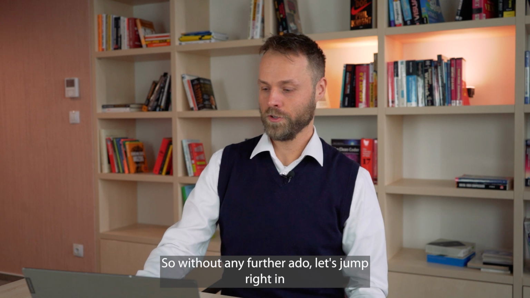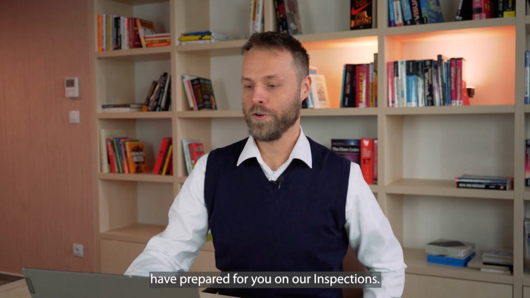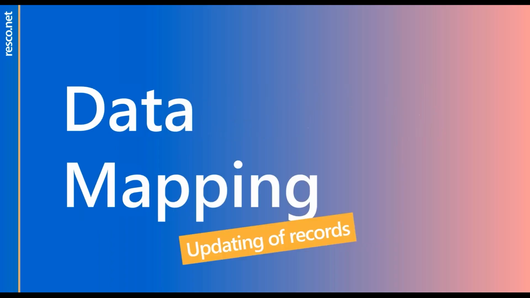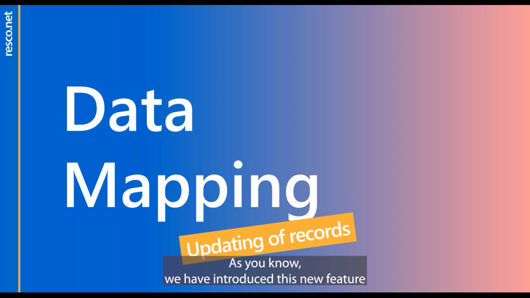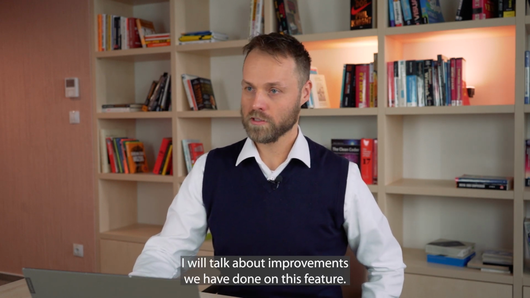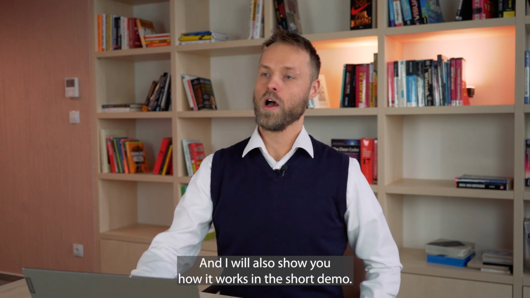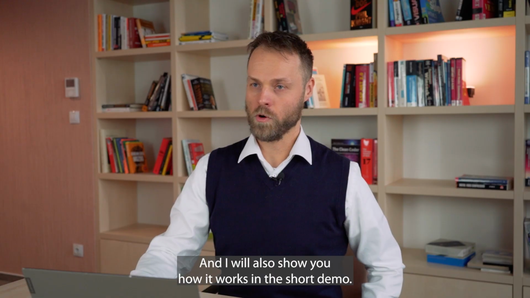Without any further ado, let's jump right into the news that we have prepared for you on our inspections. Let's start with data mapping. As you know, we introduced this new feature in the last release, but this release I will talk about improvements we have done on this feature, and I will also show you how it works in a short demo.